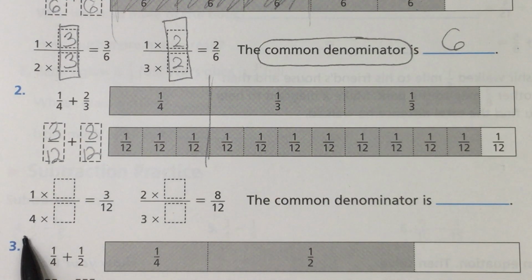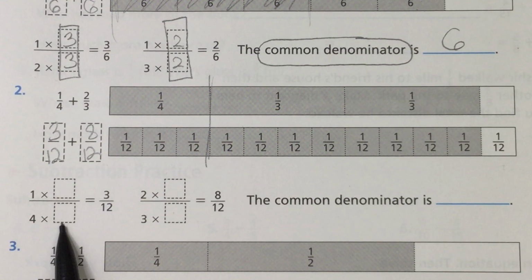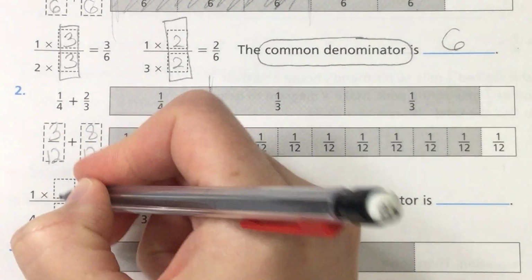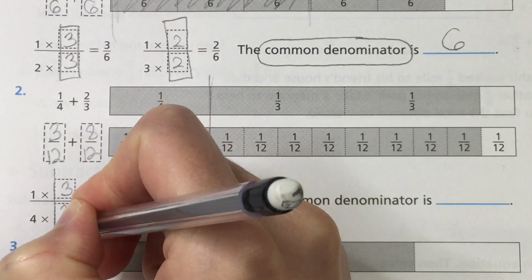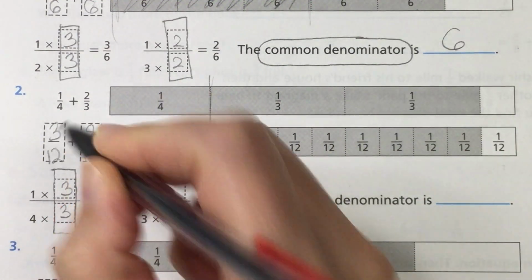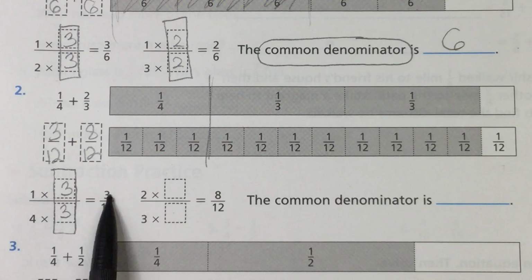Okay, so we have 1/4 and we're changing it to 3/12. This is just showing how the math breaks down. 4 times what equals 12? 4 times 3. So then you can see that our magic one, or our multiplier, to use the 5th grade math term, is 3, right? 3/3. So 1 times 3 is 3.